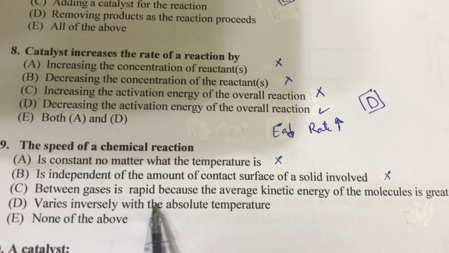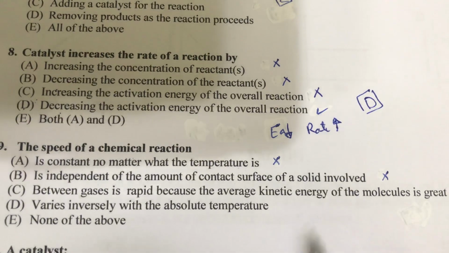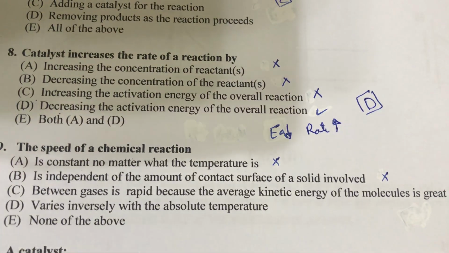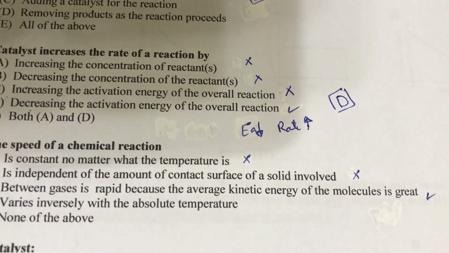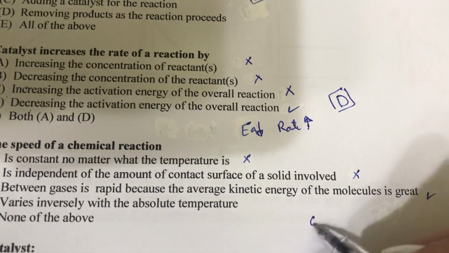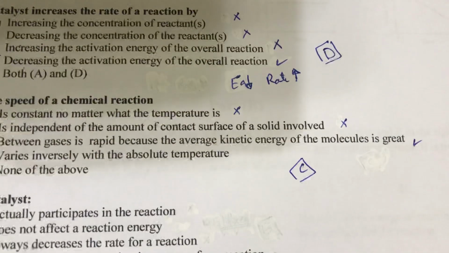Between gases is rapid because the average kinetic energy of the molecules is great? Yes. Why? Because gas particles are far apart from each other, so they are free to move. The number of collisions between them increases, so the rate of reaction increases. So the correct answer is C.